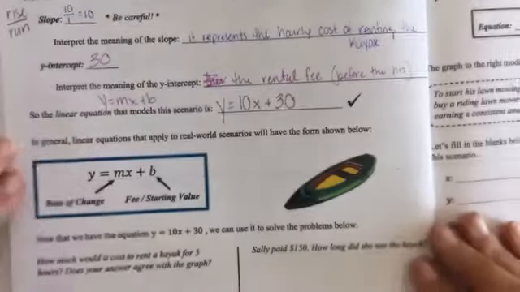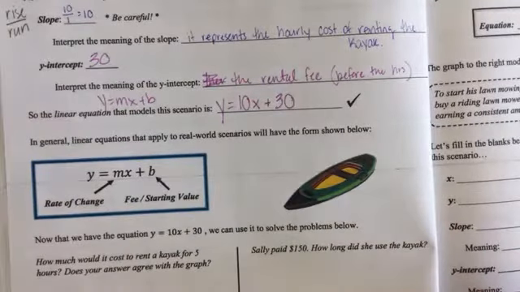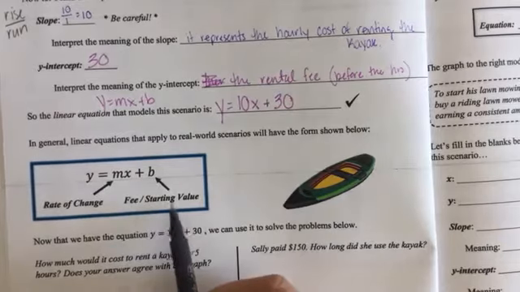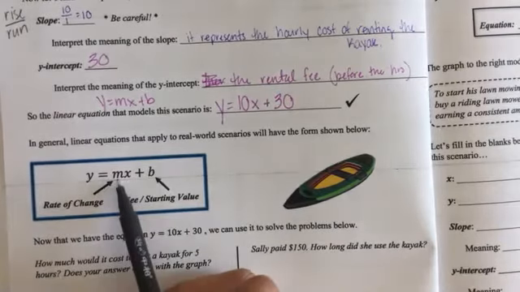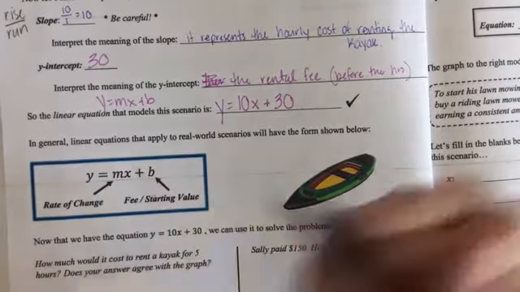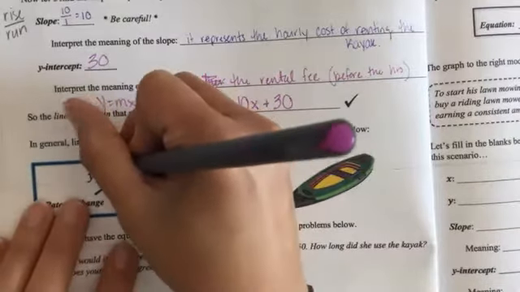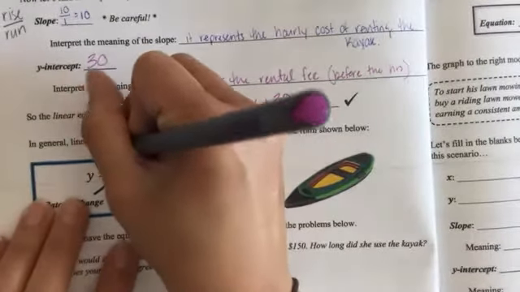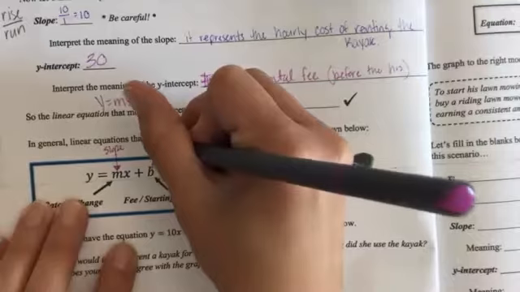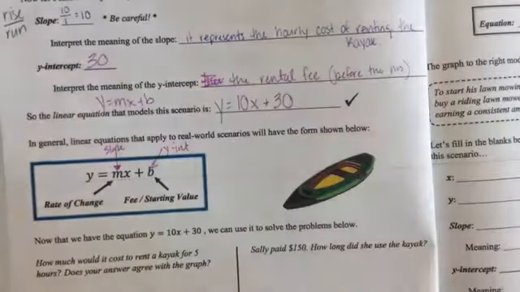So then it says, in general, linear equations that apply to real world scenarios will have the form y equals mx plus b, where b is the starting value, and then m is the rate of change. M is also your slope, remember. And you guys could write that on here too if you want, that this is your slope and this is your y-intercept. So those two things kind of help you remember.